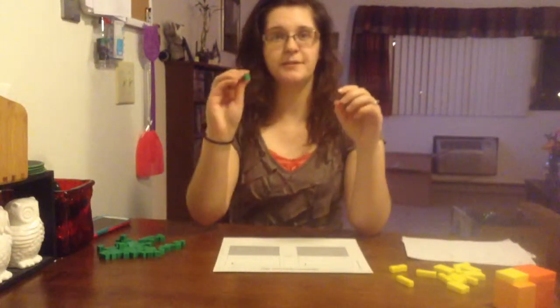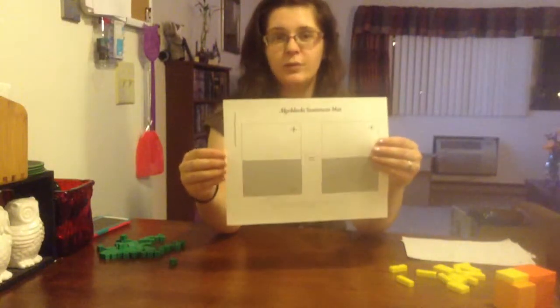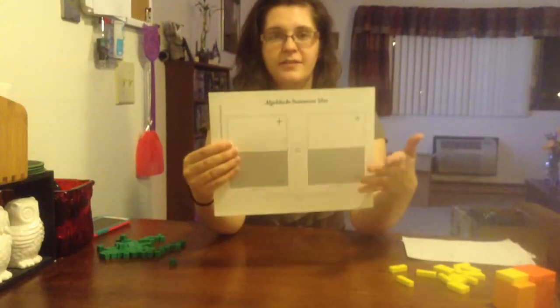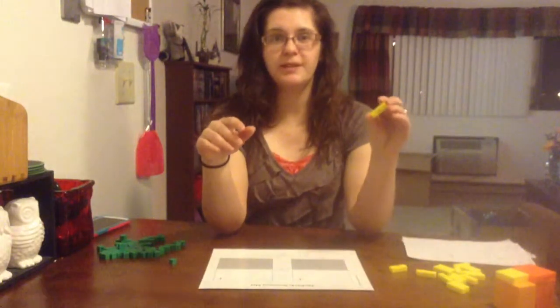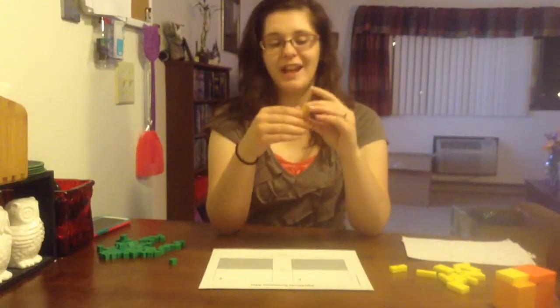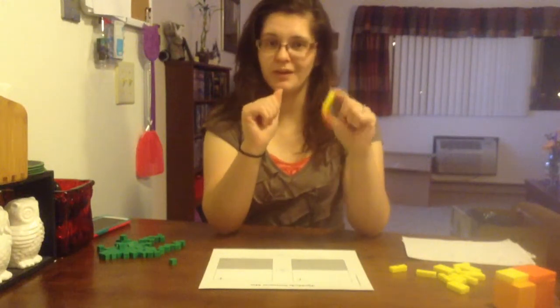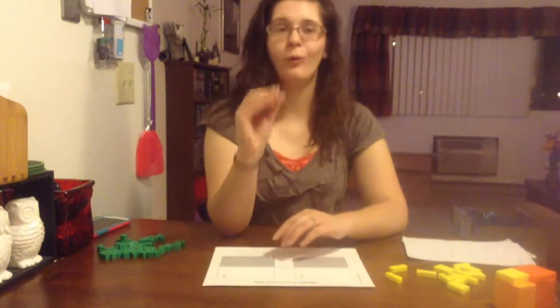They come in larger cubes and smaller squares, but for today, we're just going to be using these rectangles and these units. The quadrant mat has a positive and negative side set equal to another, and a positive and negative side on the other. Algeblocks are going to be the physical representation of our algebraic numbers. The yellow rectangles represent x, which is the unknown value that we're going to be solving for, and these green cubes are going to represent 1.